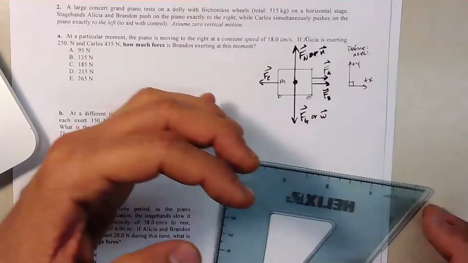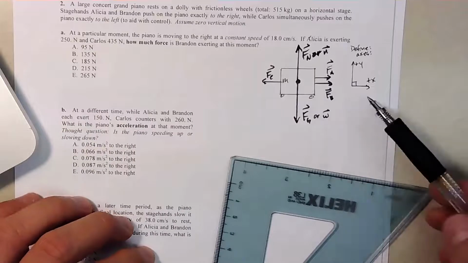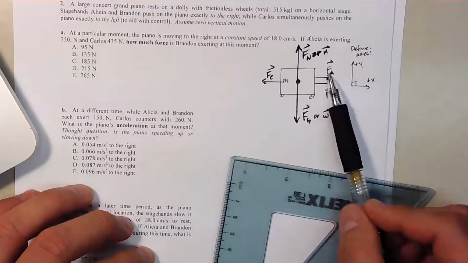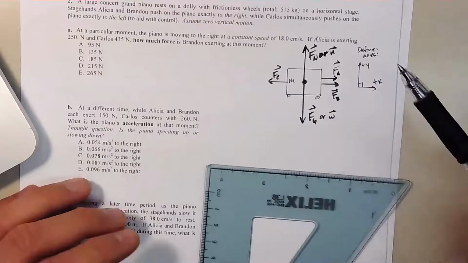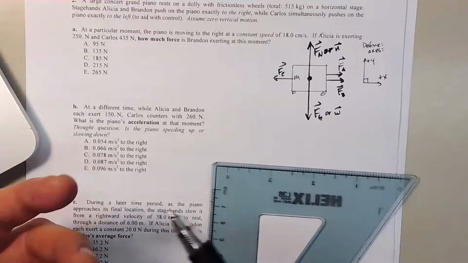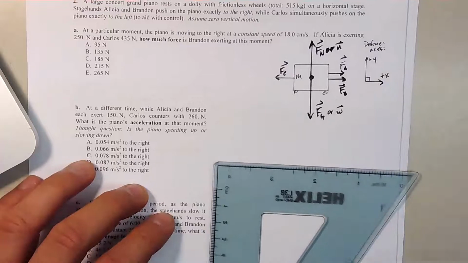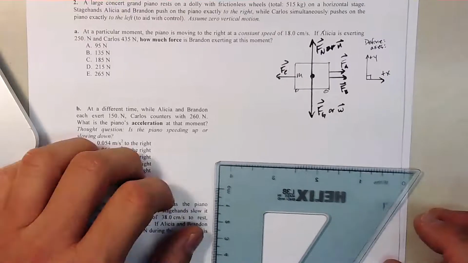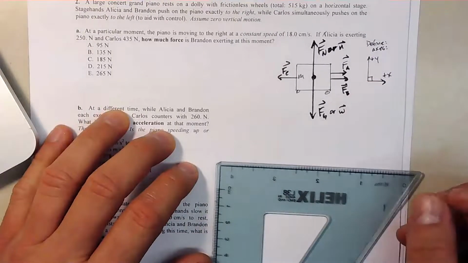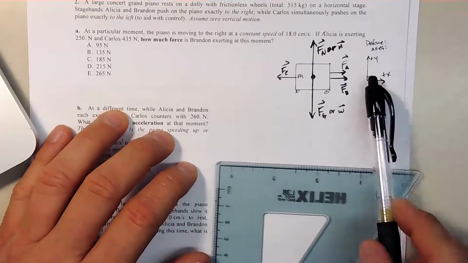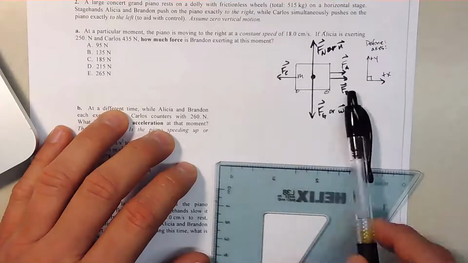Let's call positive y upward, negative y toward the center of the earth, positive x to the right, negative x to the left. Again, we could reverse those choices if we wanted to, but we're used to these directions, so that's fine. This will keep our math simple, because notice we've chosen components that lie exactly along these force vectors.